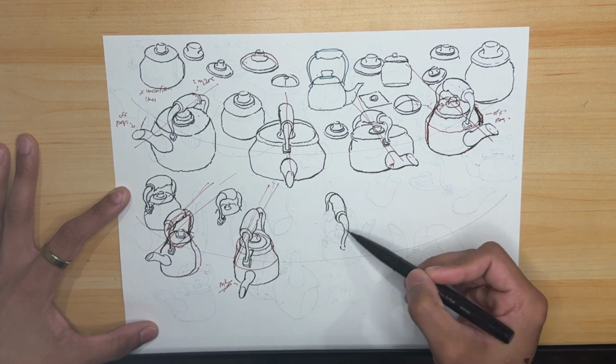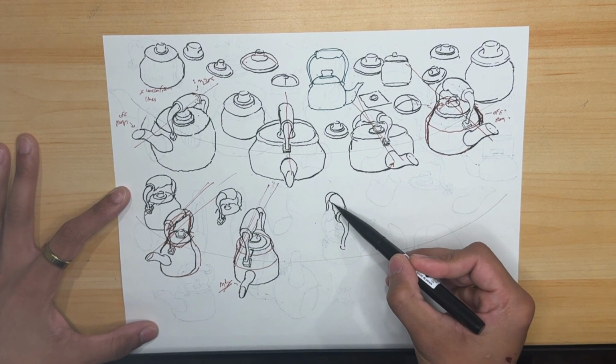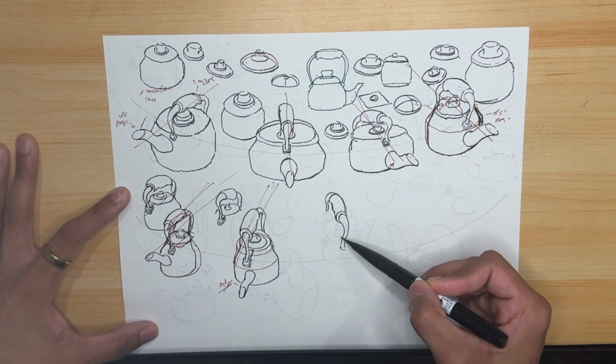Something like that. I know this is actually a bit off center, but that's the point.